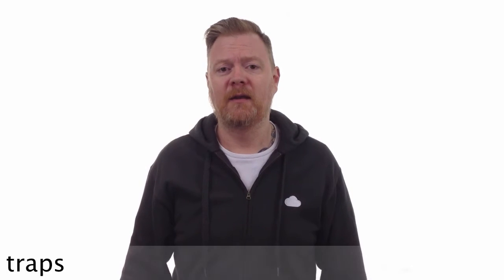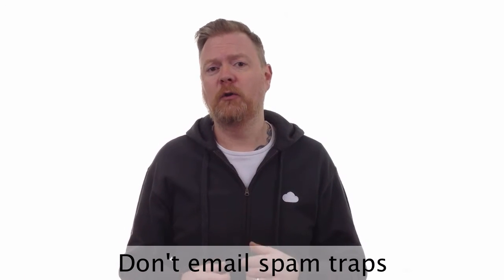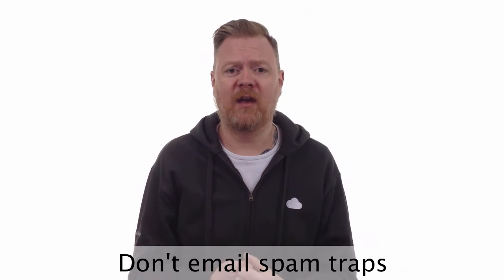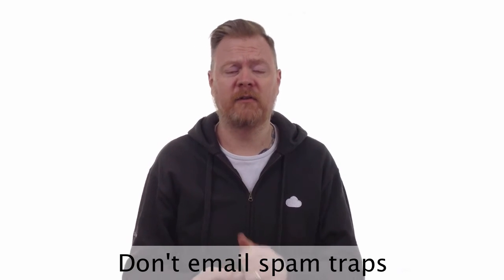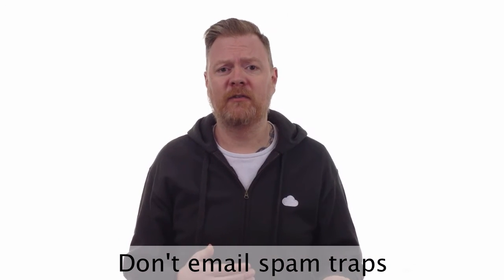Number 2, don't hit spam traps. Now, a spam trap falls into 2 categories. It could be an address that's been set up by a mail filtering service and floated on the internet purely to end up on lists that have been harvested without the consent of the owner. And if you mail one of these spam traps, what happens is you end up on a blacklist. Your server or your domain could be blacklisted.